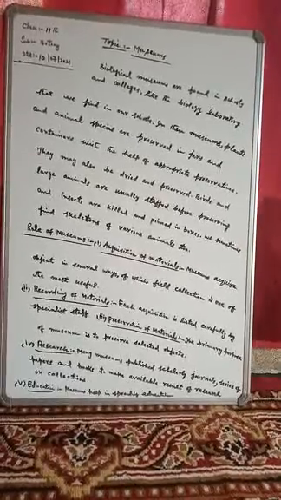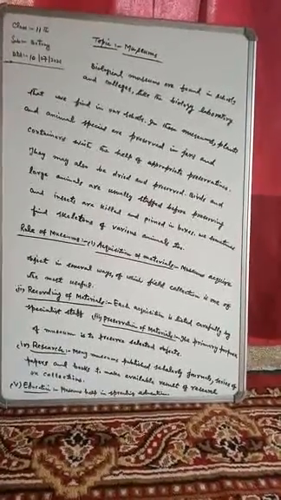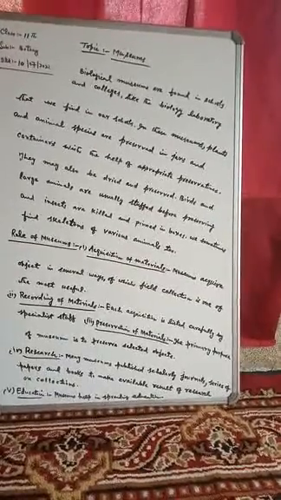The first role of the museums is the acquisition of materials. Museums acquire objects in several ways, of which field collection is one of the most useful.